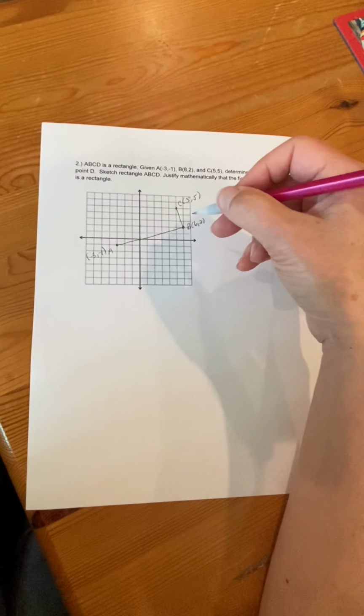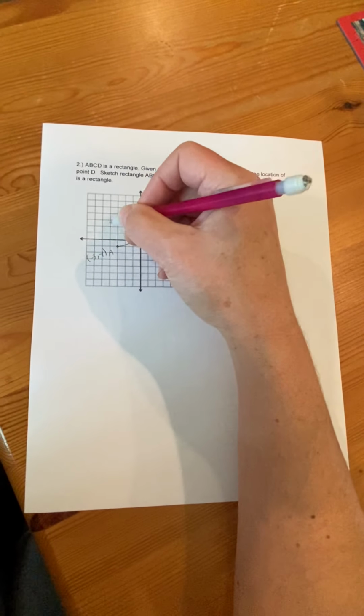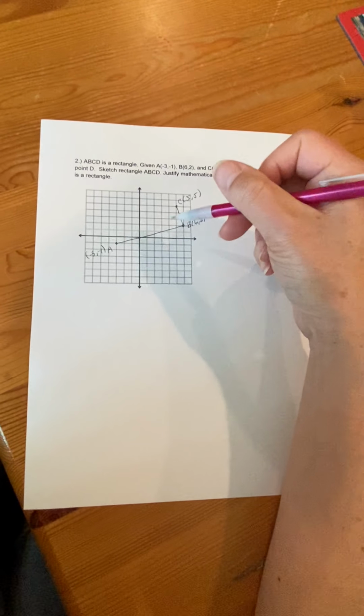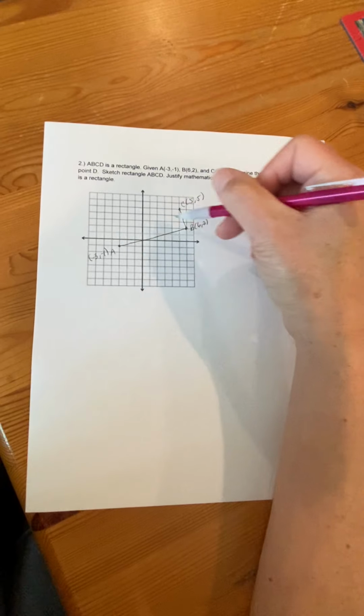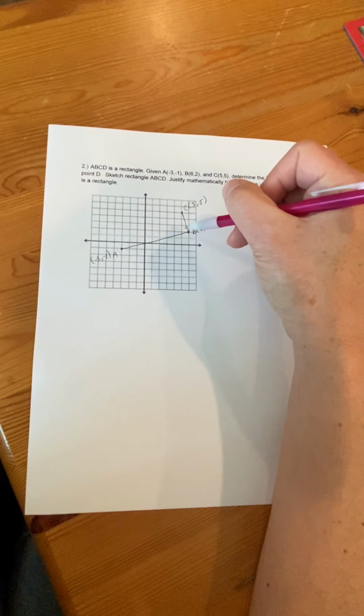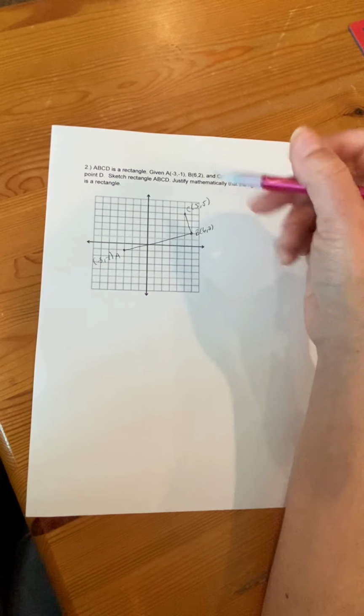So we need to make sure that the next angle is also a right angle. The next one is also a right angle too, right? So it's a parallelogram, okay? And because you have opposite sides being parallel, that would make it a parallelogram. And because you would have right angles everywhere, that would make it a rectangle.